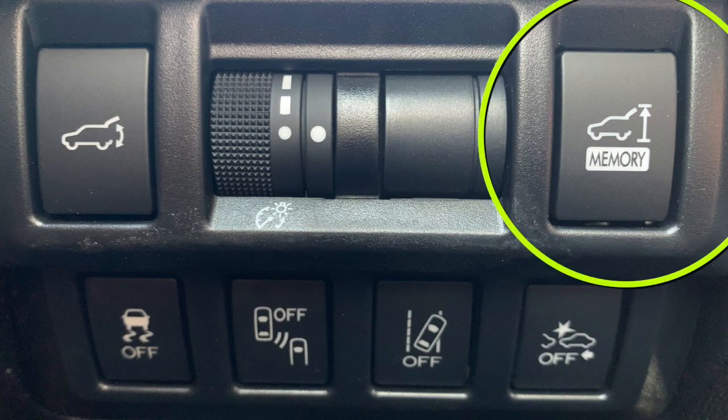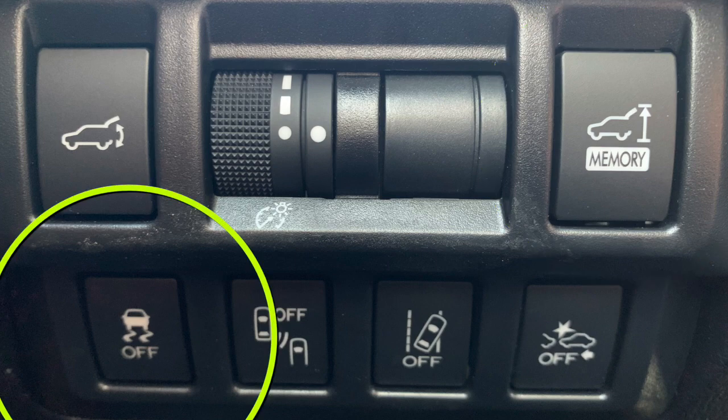Next one after that, memory height adjustment. So how you can set the height to the PowerGate. This is how you start that process. There's a video in the link below that goes over how to do that. Bottom left there, traction control on and off.